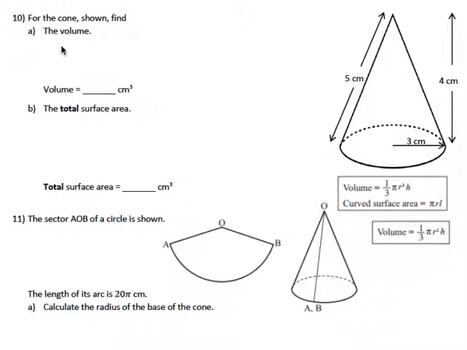Number 10, we've got to find the volume and the surface area of this cone. And we're given the formula for both of those things just over here. So if we start off with the volume, let's just start off by writing the formula down. And it's actually the same formula for the volume of a cone as it is for the volume of a pyramid. So you could think of a cone as a type of pyramid because it all goes to a point at the top of the shape.